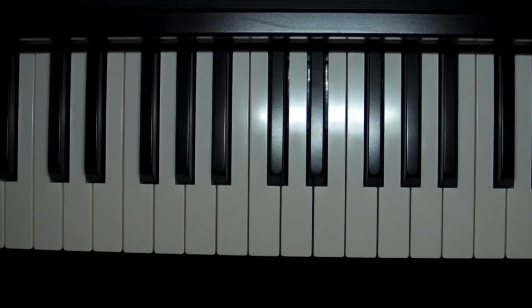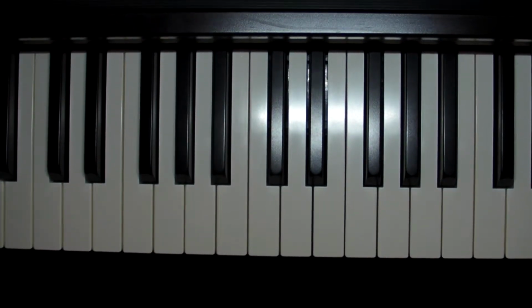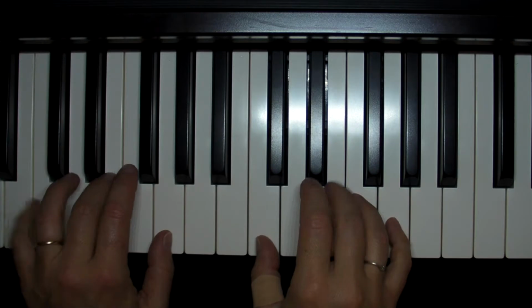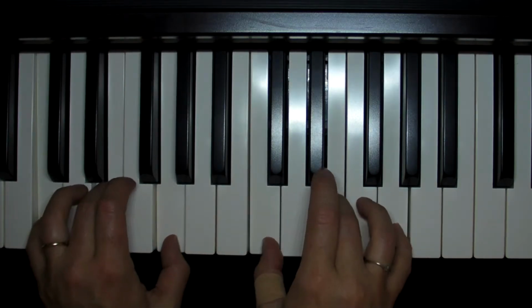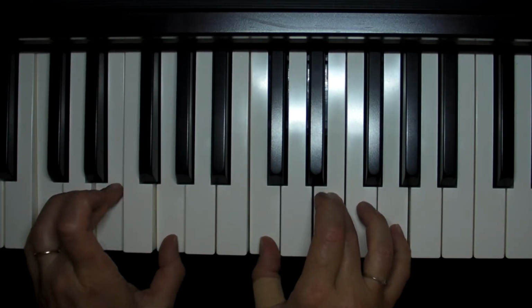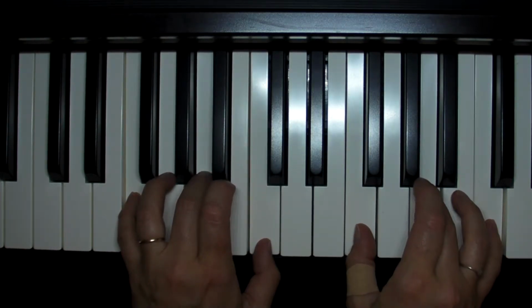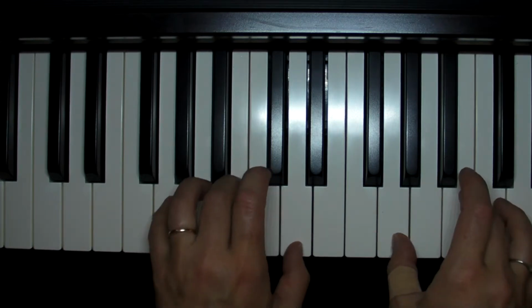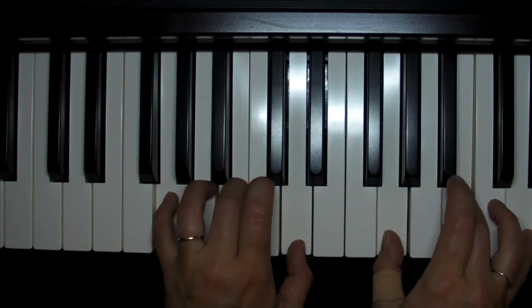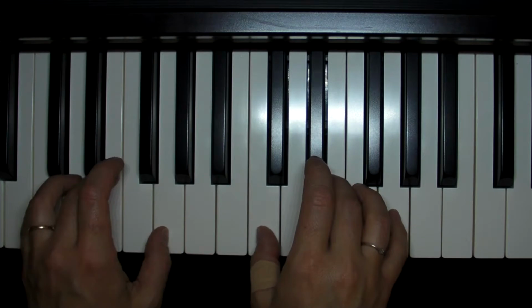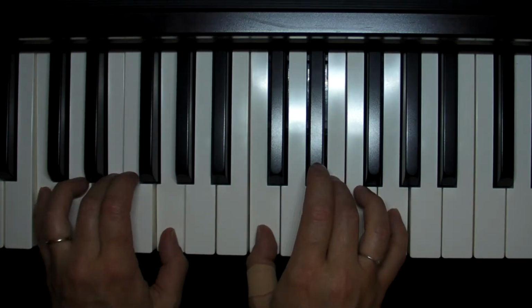Very good. Now let's play 3 chords in a row: tonic, subdominant, and dominant. 1, 4, 5, or C major chord, F major chord, and G major chord. C major, C, E, G. F major chord, F, A, C. G major, G, B, D. And then C major chord again. Good.